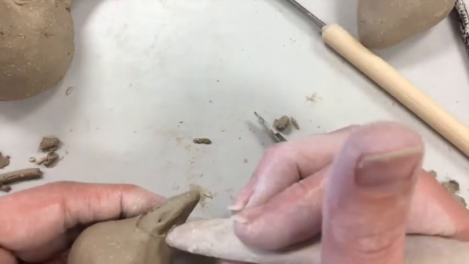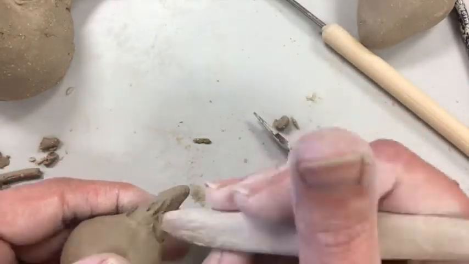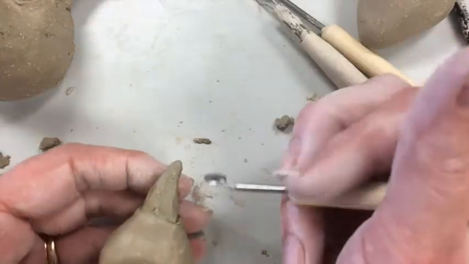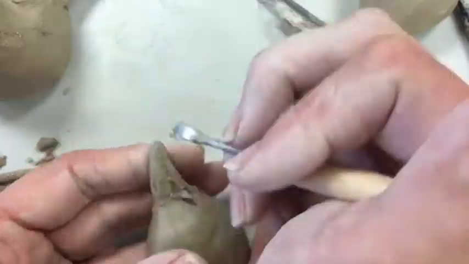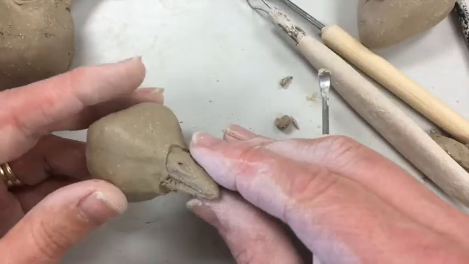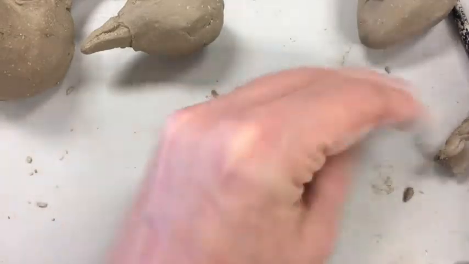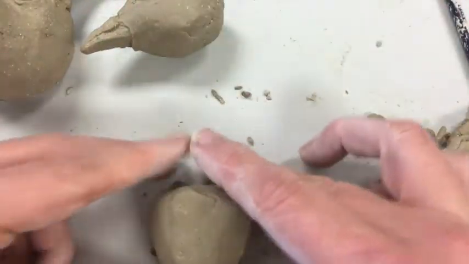I would look for other variations in the beak structure as well. And then of course I need the edge where the top beak and bottom beak meet. And so I've got feather textures that I would need to build on this bird head eventually. Last but certainly not least, we have our frog friend.